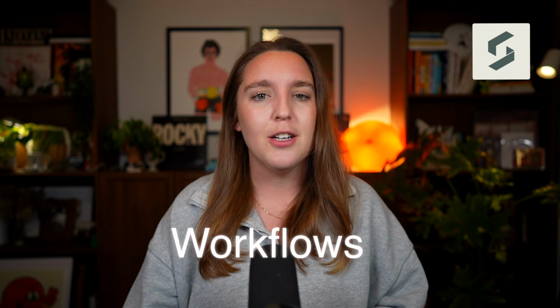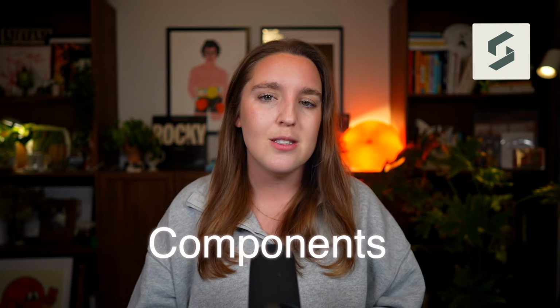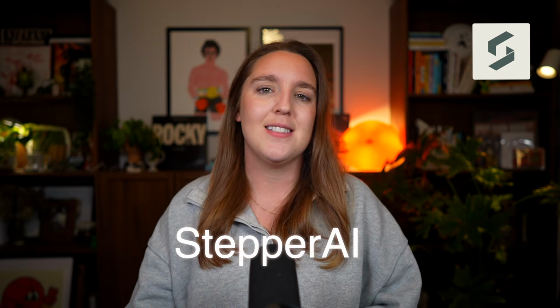You're making one decision at a time, and the platform teaches you as you go in order to automate successfully without having to watch hours and hours of tutorials or read help docs. All you need to know about Stepper: Stepper workflows are your automations, Stepper components are the steps within your workflow, and Stepper component libraries are saved components to reuse in the future. And you're all set. But when in doubt, ask Stepper AI.